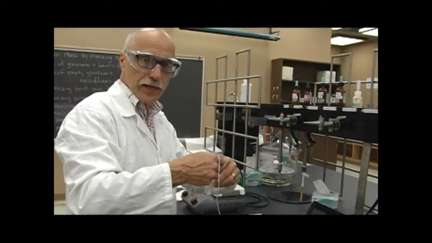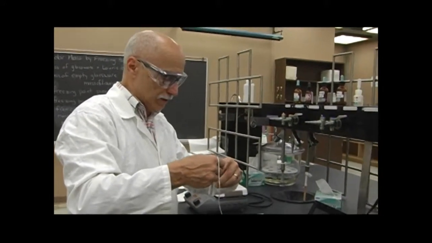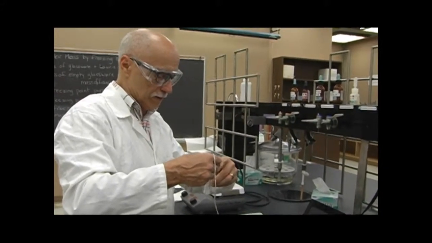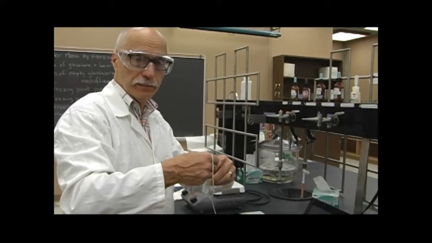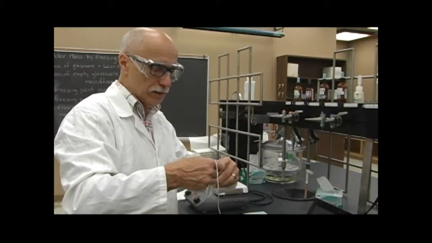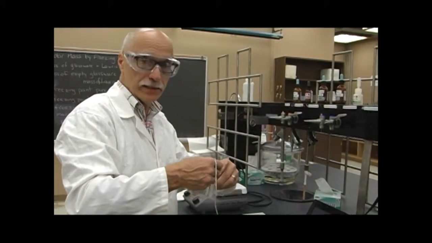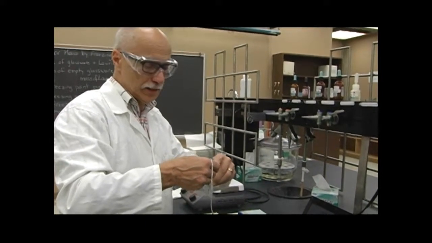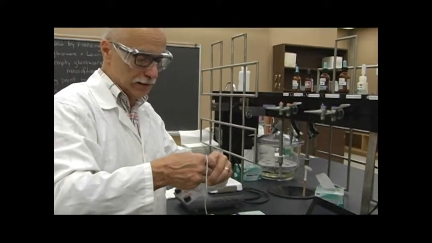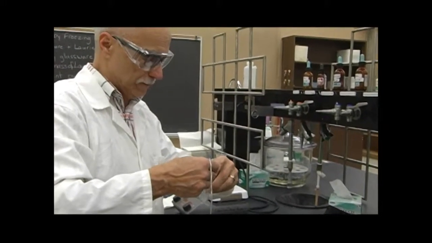So the important thing is that we keep it steady for a good few minutes so that we know what the freezing point is to begin with. And then, as I mentioned, we're just concerned about how much lower it's going to be because of the equation delta TF: the change in freezing point is equal to a constant times the molality of the solution.